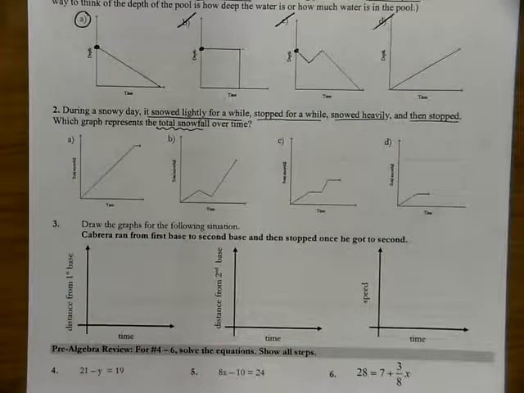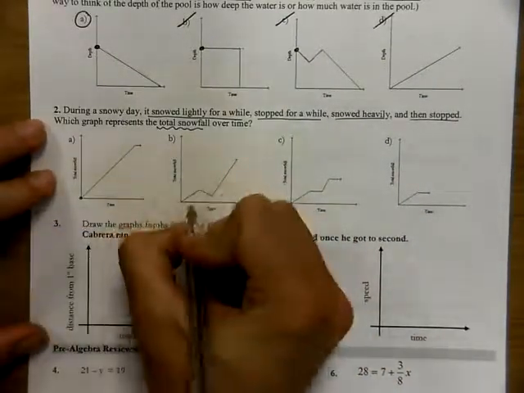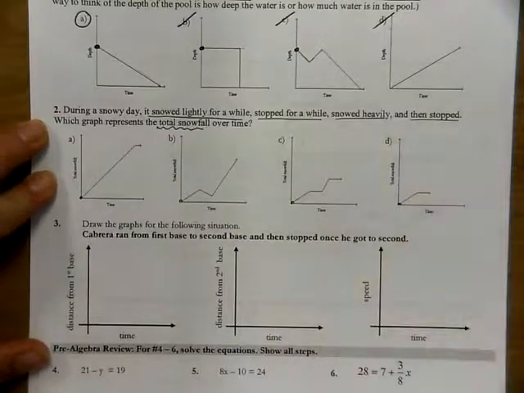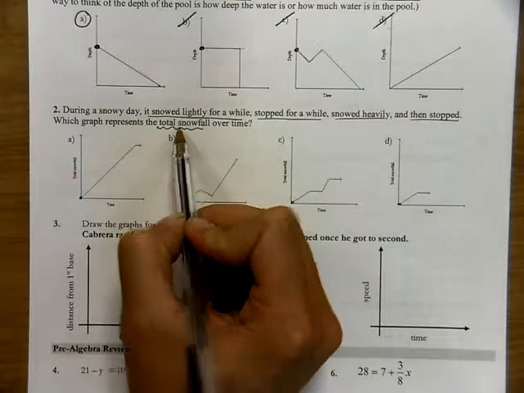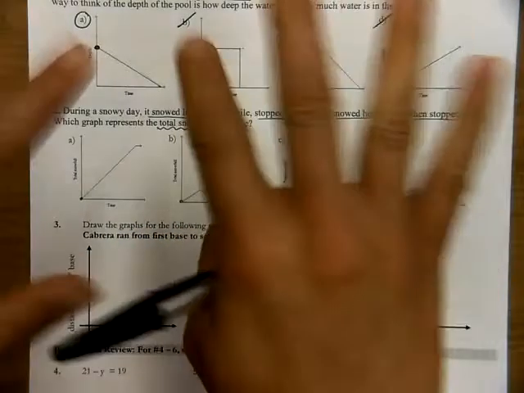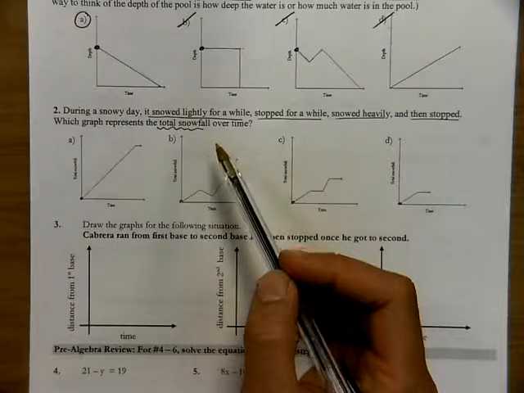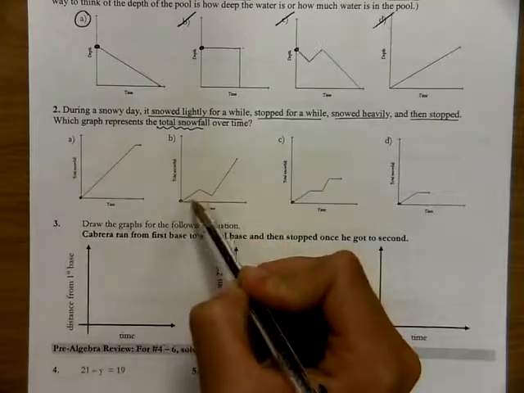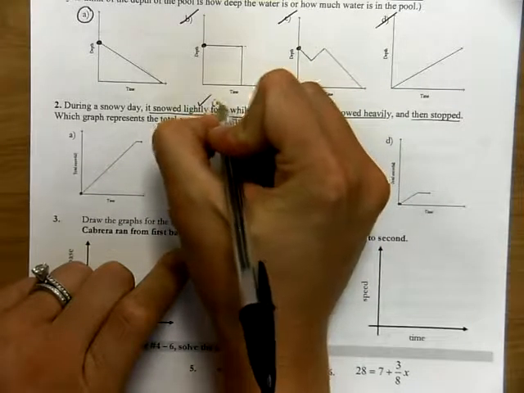Well, at the very beginning when it first started, was there any snow? No. At the beginning there is no snow, so the y-intercept should be at the bottom, at the origin. And we see all of them have the y-intercept at the origin, so we're good there. Then it snowed lightly. So what's happening to the total snowfall if we're snowing lightly? Well, if the snow is falling, then the total snowfall is increasing. So we see increasing here, increasing, increasing, and increasing. Okay, so check there. All of them are increasing.